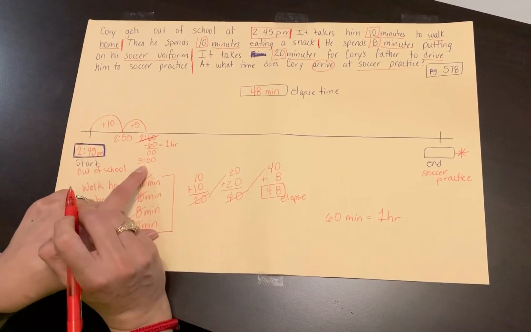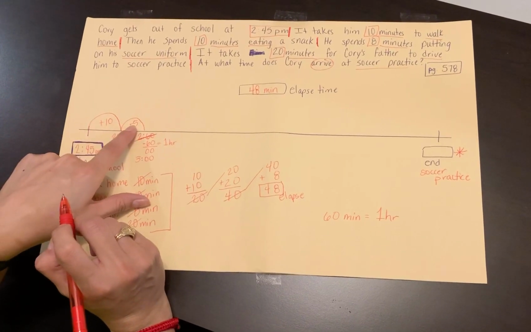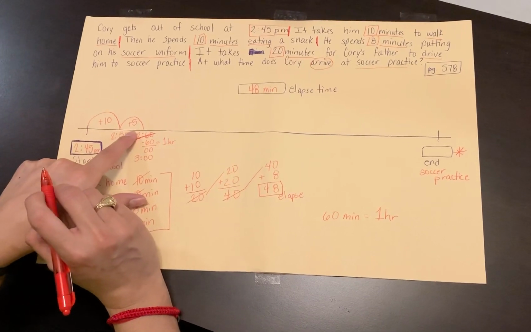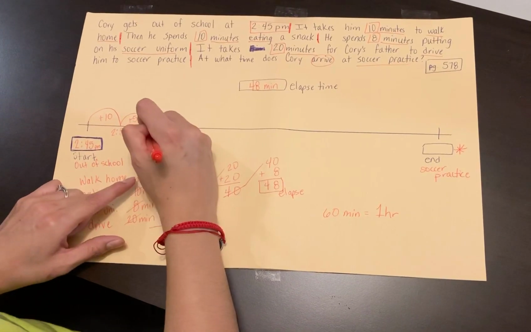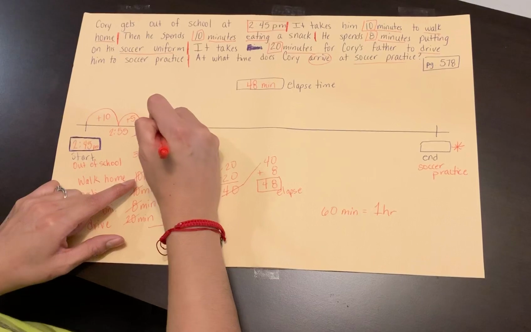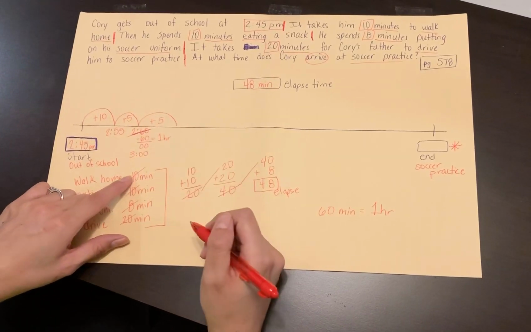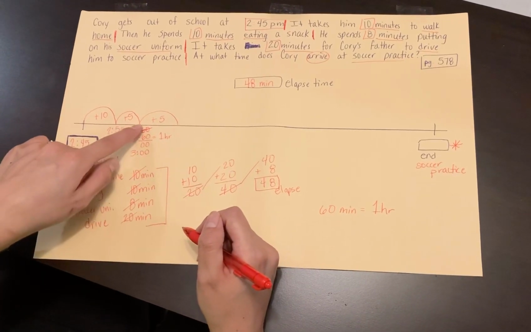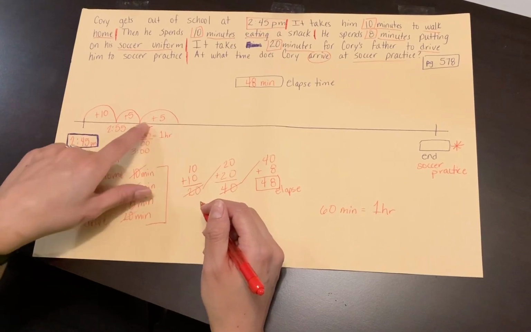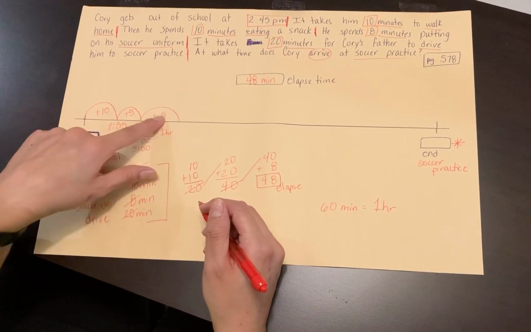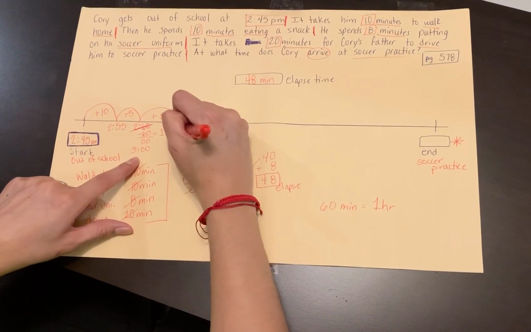It's 3 o'clock. 10, 15 minutes have passed right now. So we're on 3 o'clock. I can add 5 more. That way I go back to my adding tens. Or you can add 10 more if you like. So that's going to be 3 o'clock plus 5. That's 3:05.